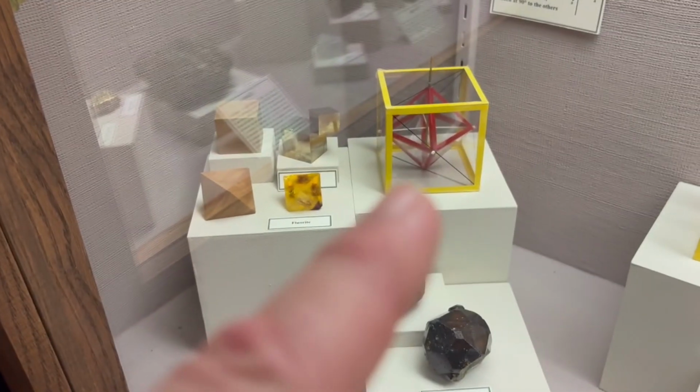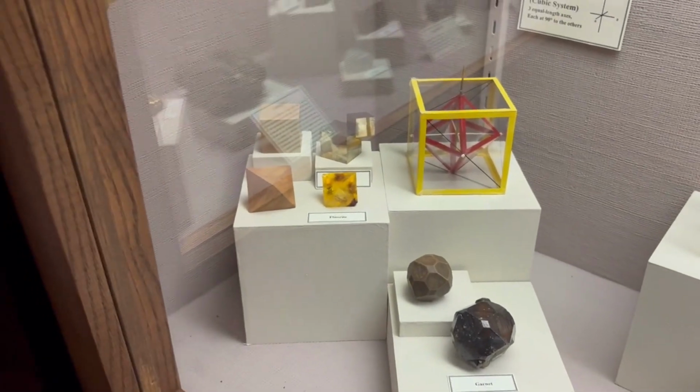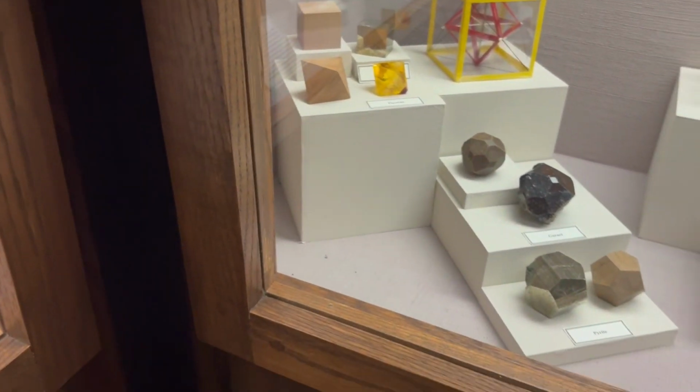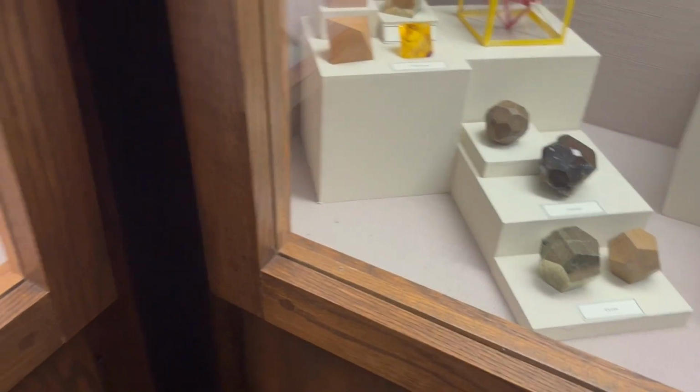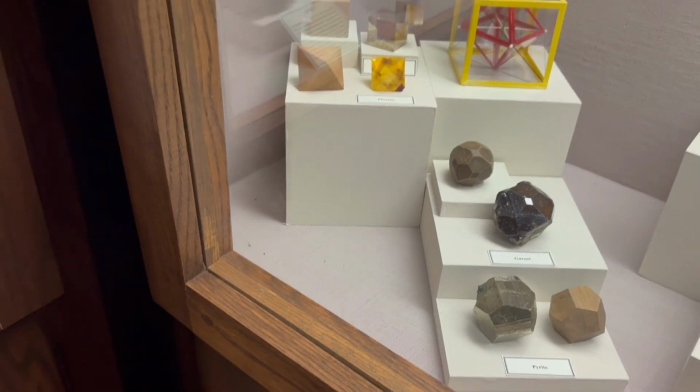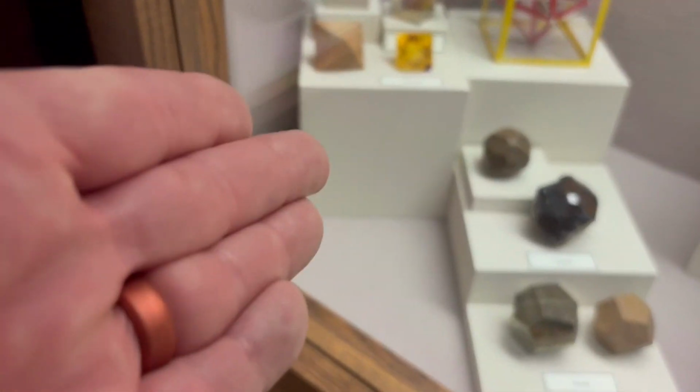And see, I like how they have the ones inside there to show you how you can have a different shape but still be in that system. I know it's hard to grasp initially, but it isn't. Every dice you've ever had, those 20-sided dice and all the others, if they were crystals, they'd be in this system.